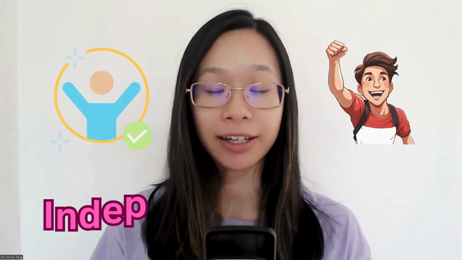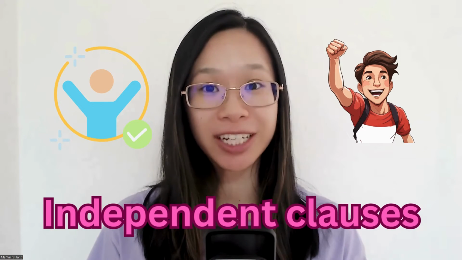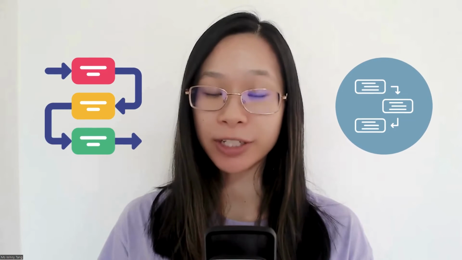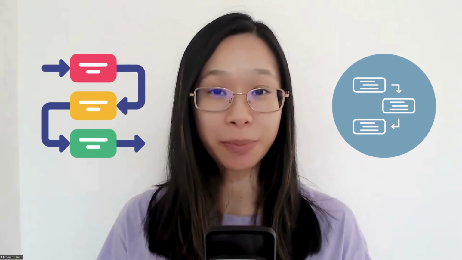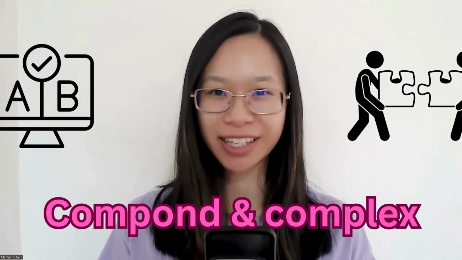There are two types of clauses. The first one are our independent clauses, which can stand as their own sentence. And sometimes this is also called a simple sentence. A dependent clause is also known as a subordinate clause. A dependent clause cannot stand as its own sentence, and it needs to be combined with an independent clause to make a complete sentence. So if simple sentences are also known as independent clauses, what about compound and complex sentences?